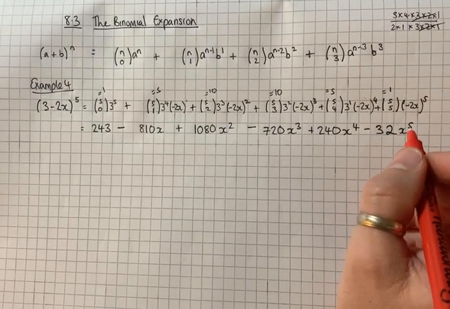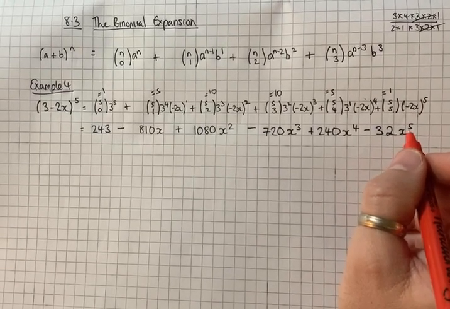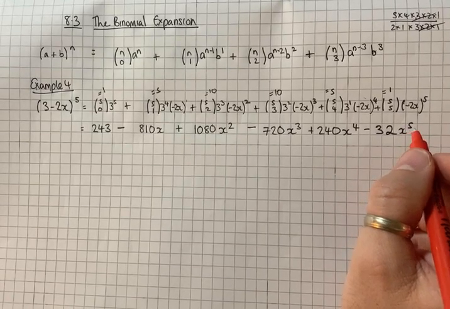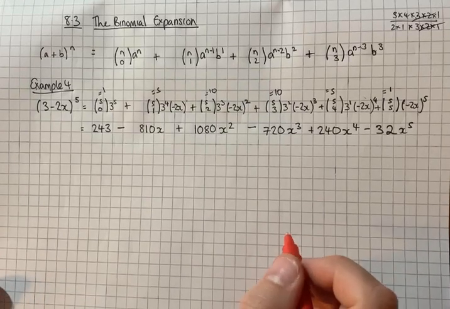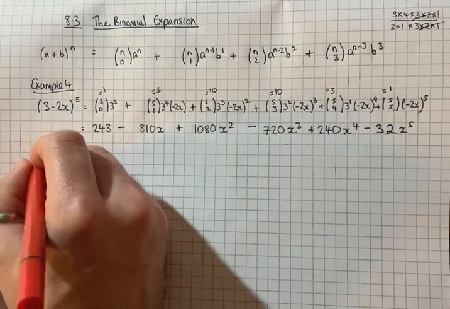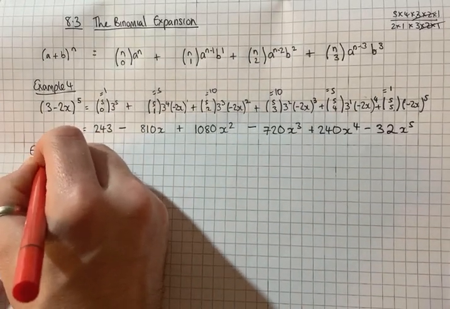Let's check those coefficients. Yes. Obviously you can do those on a calculator, and I would advise that you do check them on a calculator. Anyway, but that's correct. So on to example 5 then.